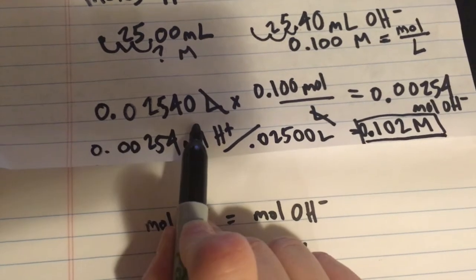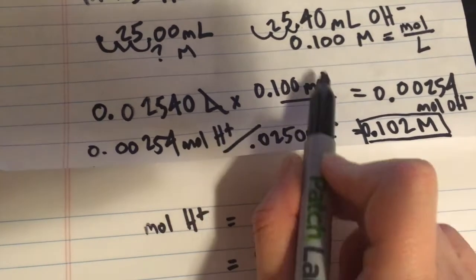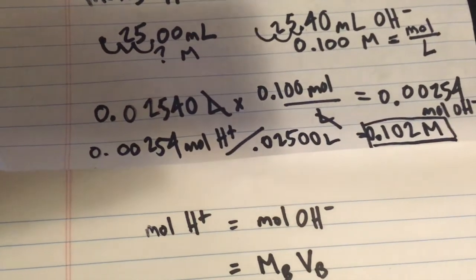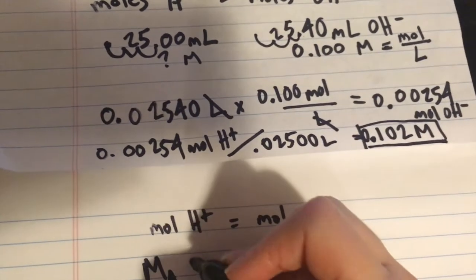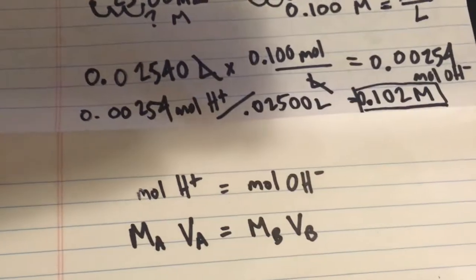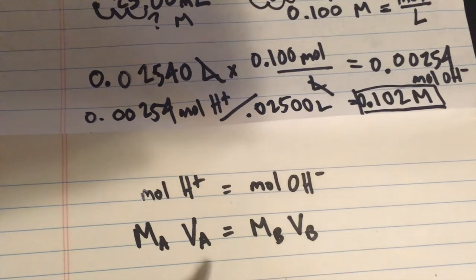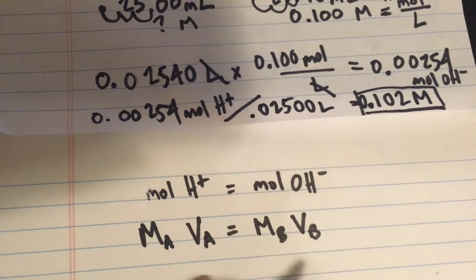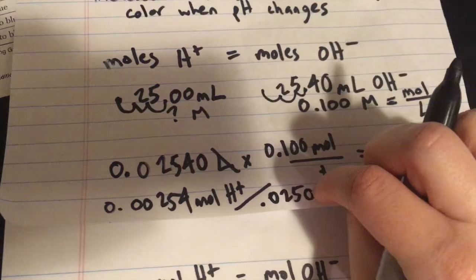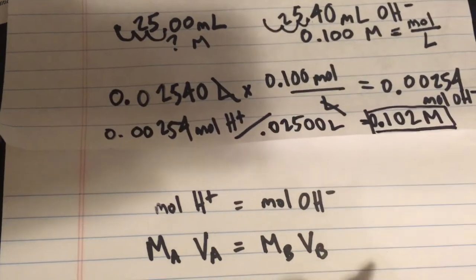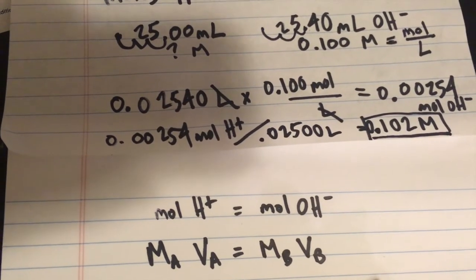This is 0.0254 liters times the 0.1 moles per liter. And then moles of acid is also just going to be the molarity of the acid times the volume of the acid. So a simpler way to do the calculation is to use this formula. This is exactly the same work that we just did up here. It's just condensed into an easier to use formula.